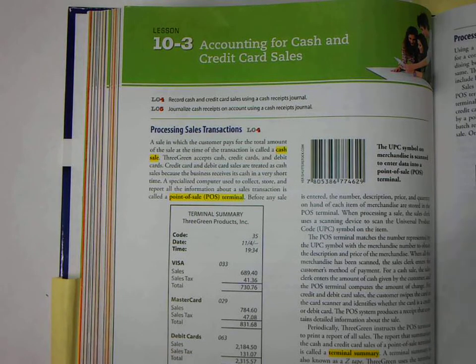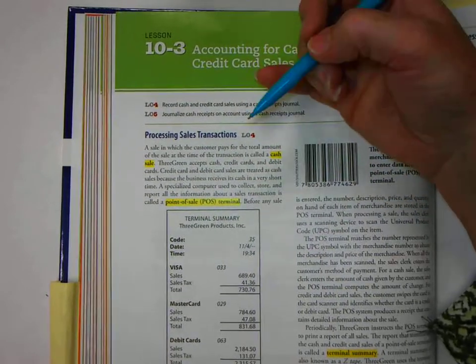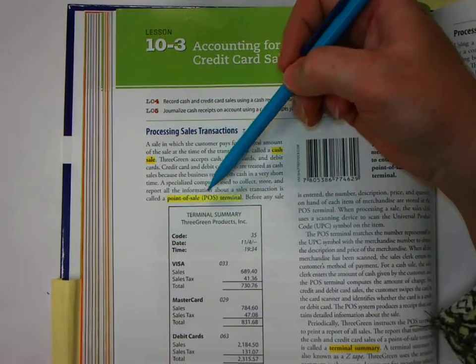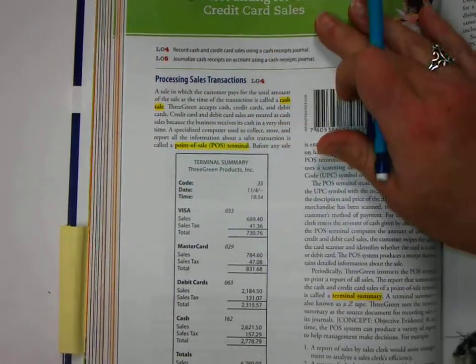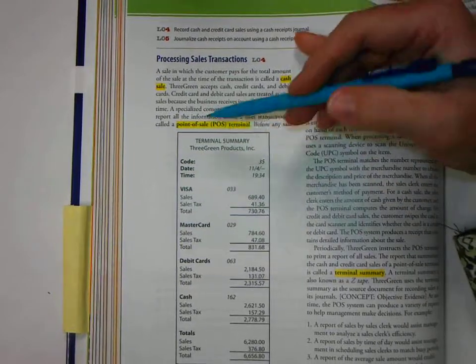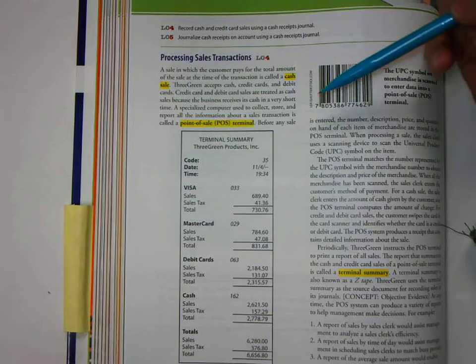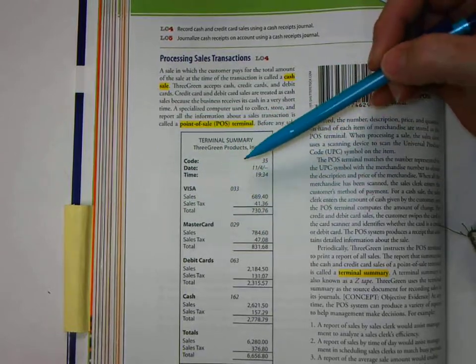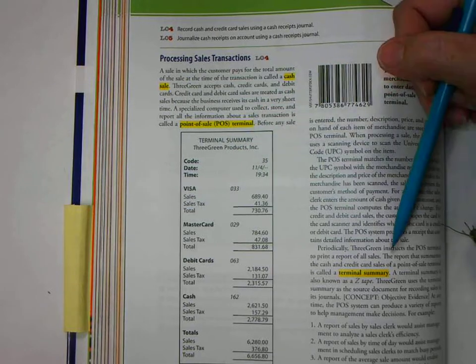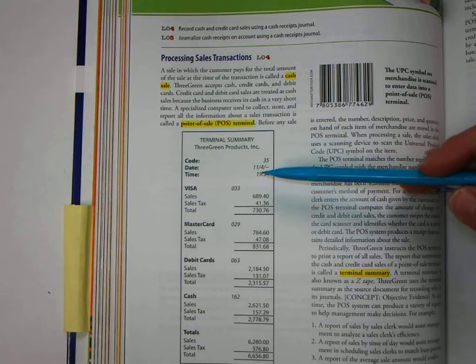What you're going to need to remember is that here's an example of a report coming from a terminal, basically like a cash register, because it's a point of sale system. They scan it in, it all comes up. So you can probably print some summary reports from that terminal. And you can see down here it talks about this terminal summary.